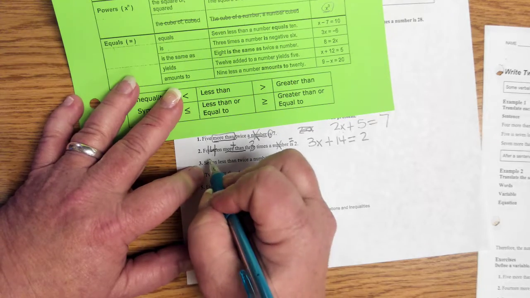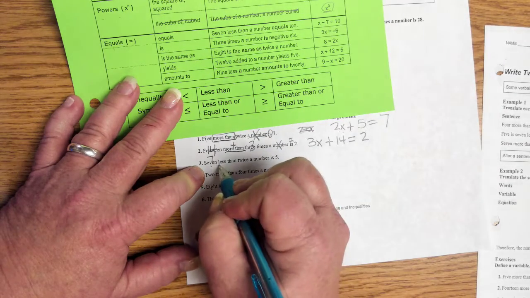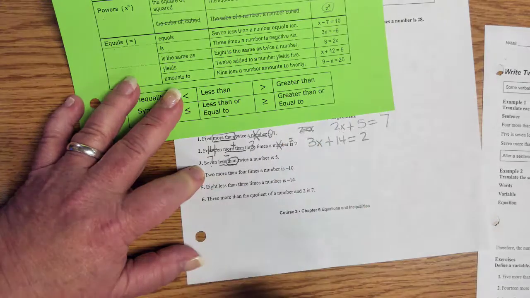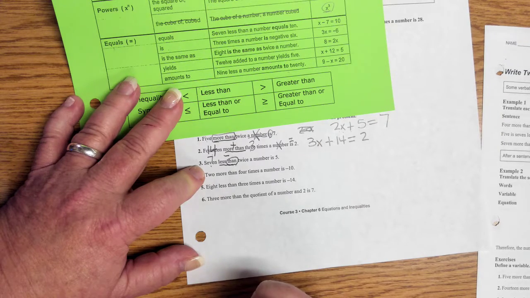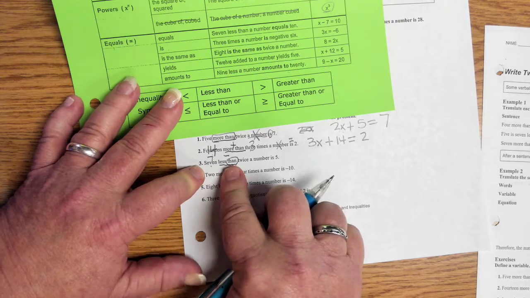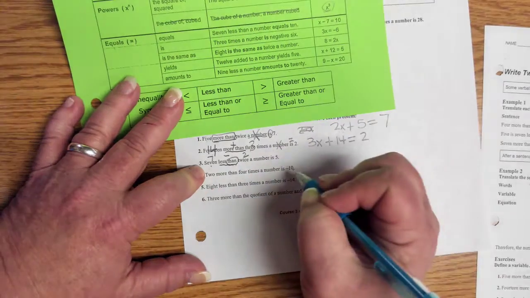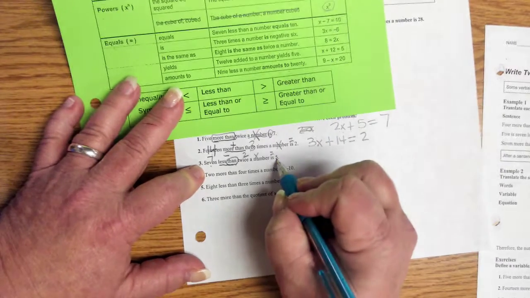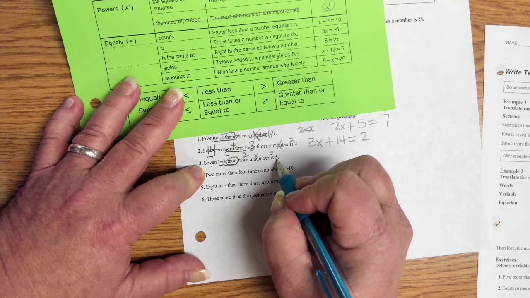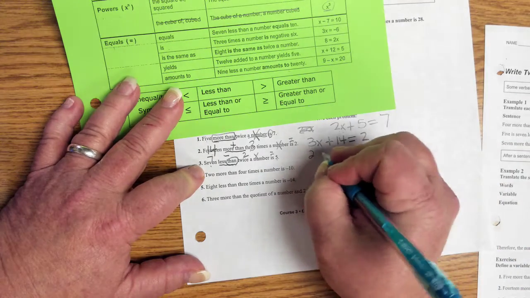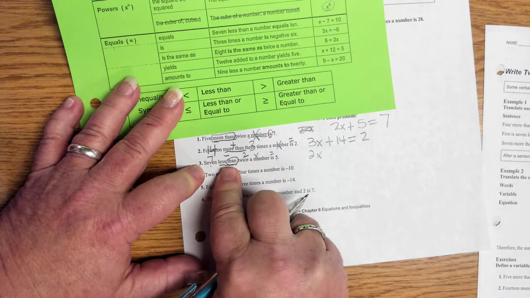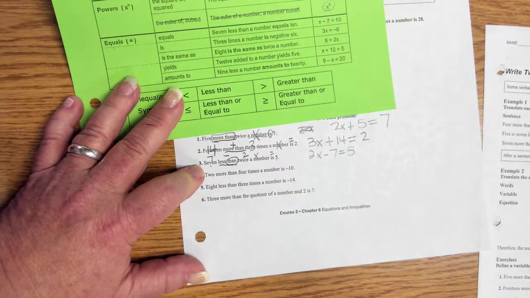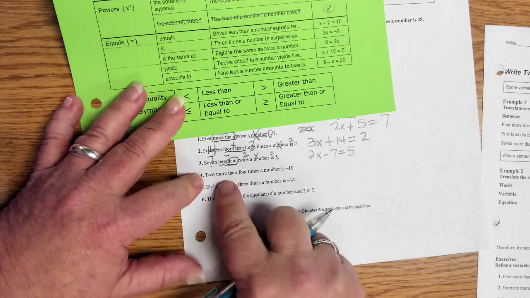7, so I might just write on top of it. 7 less than, what sign am I going to use here? Subtraction, and because of that, it's going to have to be after the variable. Twice, which is a 2, a number, x, is, there it is, and I've got the number 5, don't I? So now what am I going to write? 2x minus 7 equals 5. Everybody see that? All right, next one.